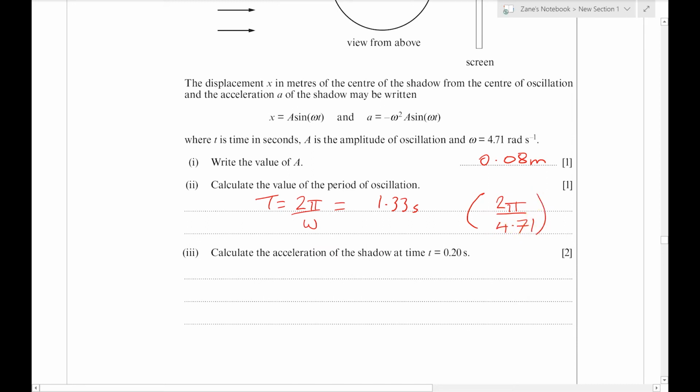Then we've got to calculate the acceleration of the shadow at time t equals 0 seconds. So we can just plug in values here. Mustn't forget the minus sign. Omega was 4.71. Amplitude is 0.08. Sine of 4.71 times 0.2.